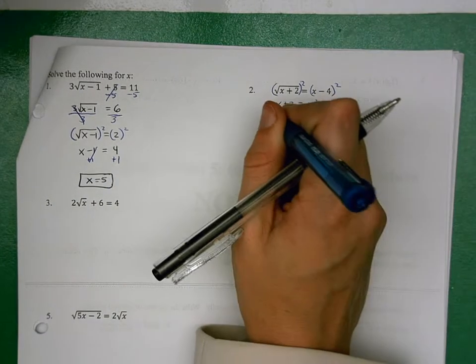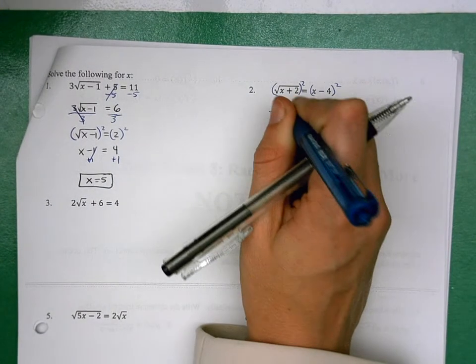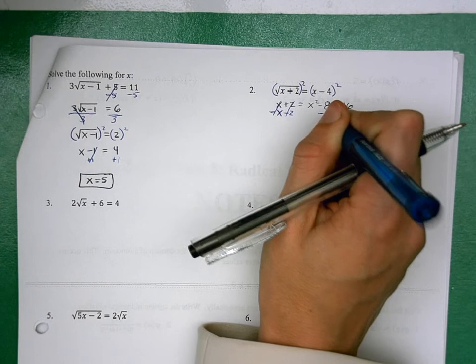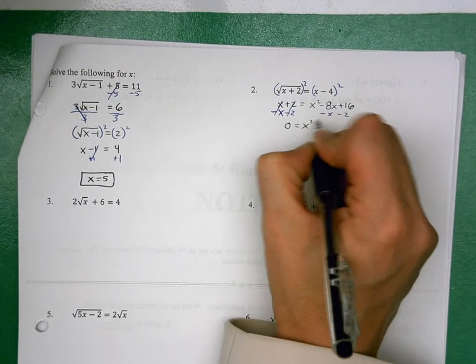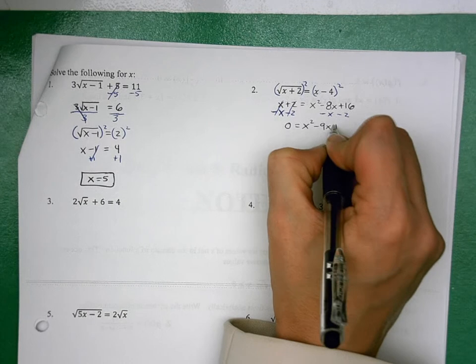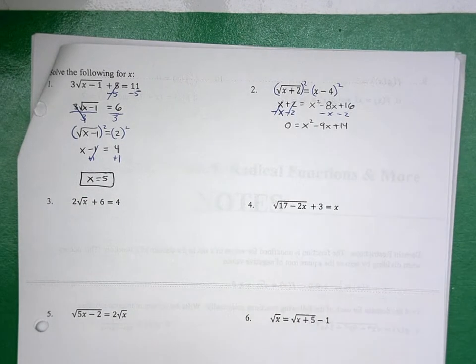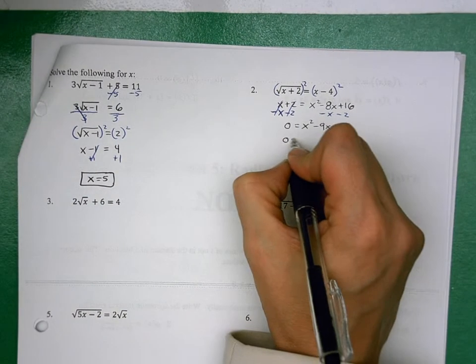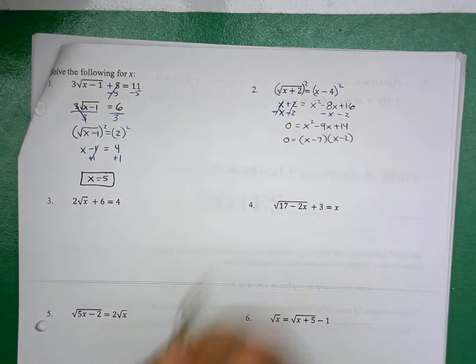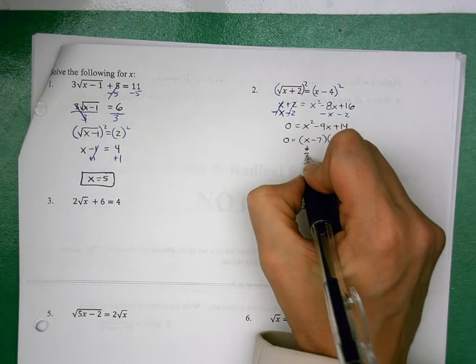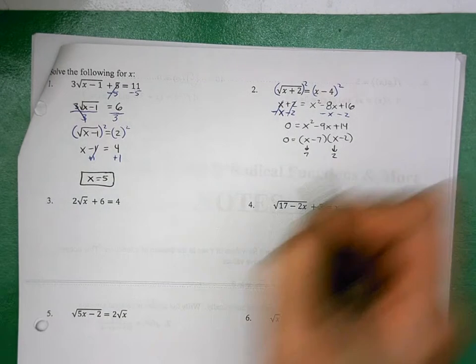Okay, getting this to equal 0, we'd subtract x and 2. So 0 equals x squared minus 9x plus 14. Factoring this equals x minus 7 times x minus 2, which generates 2 initial potential solutions, 7 and 2.